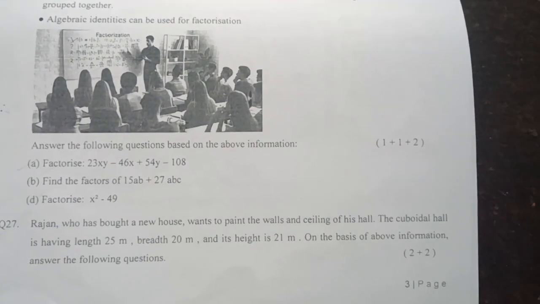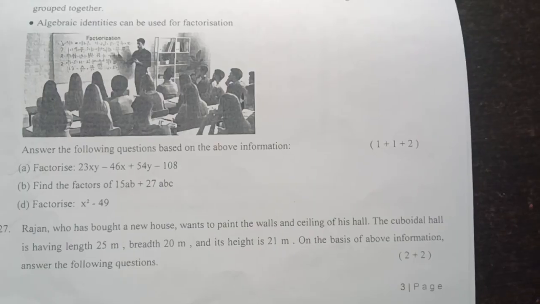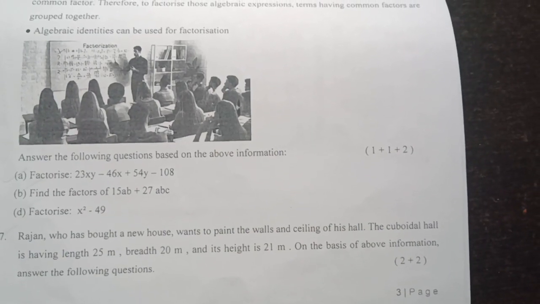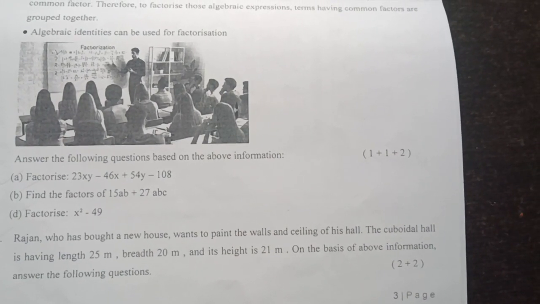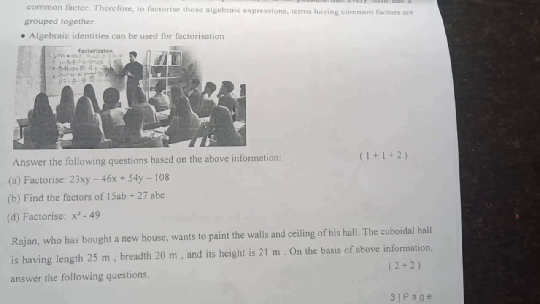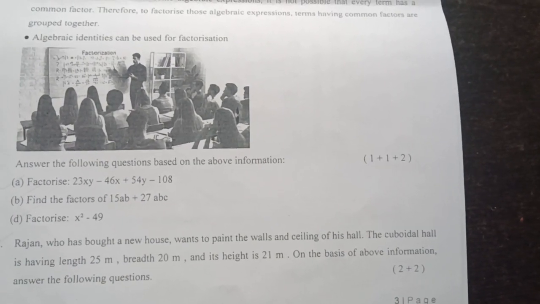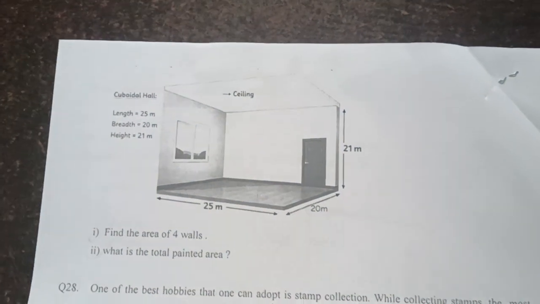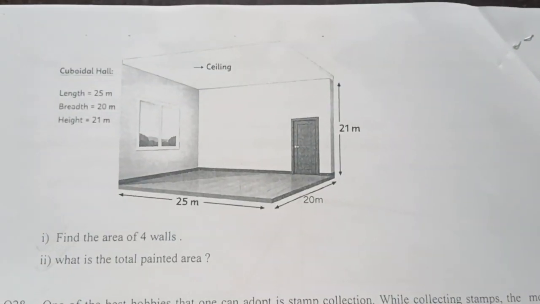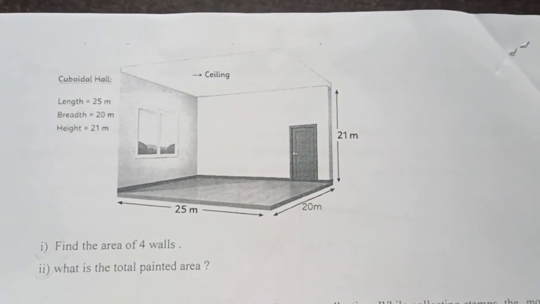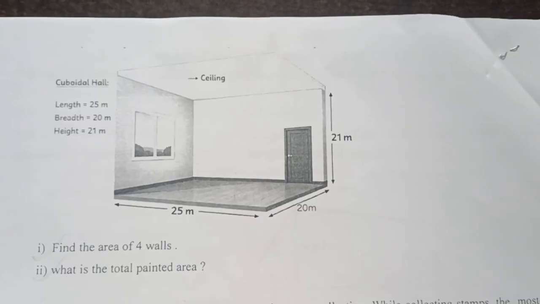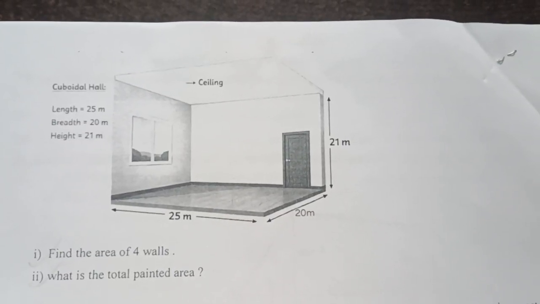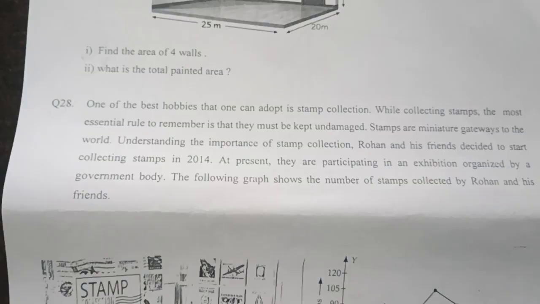Next question. Rajan, who has bought a new house, wants to paint the walls and ceiling of his hall. The cuboidal hall is having length 25 meter, breadth 20 meter and its height is 21 meter. On the basis of the above information, answer the following questions. So इसके 2 parts हैं, 2 marks each, total 4 marks. So ये आपका है, इसकी dimensions given है. Find the area of 4 walls, first part, and second part is what is the total painted area. Clear?